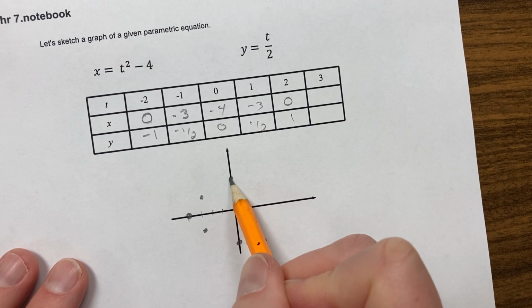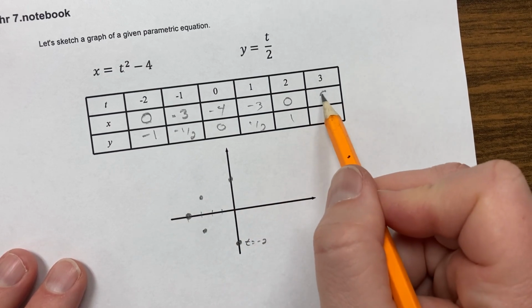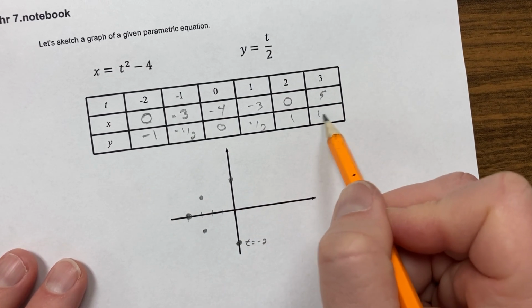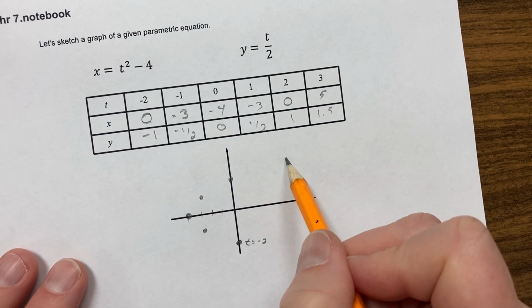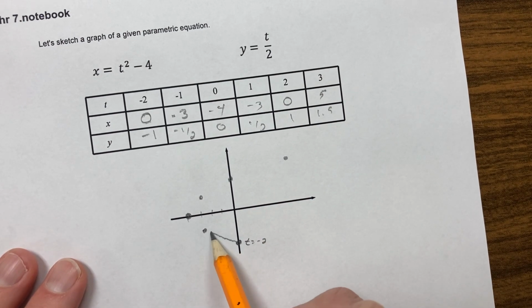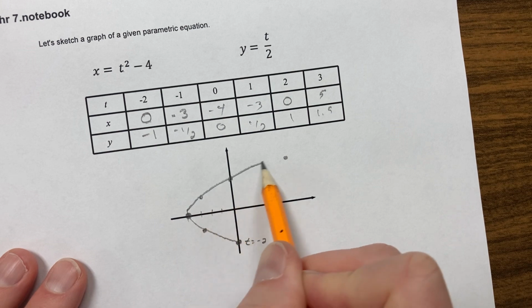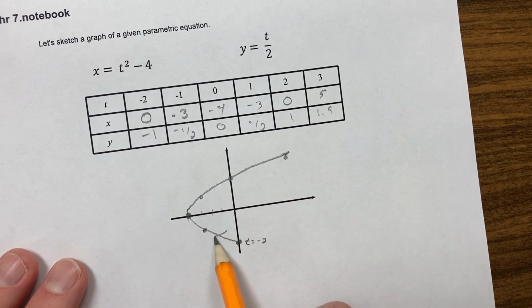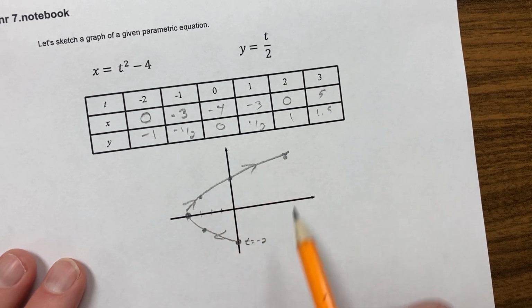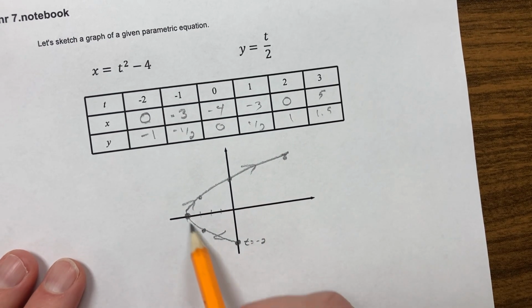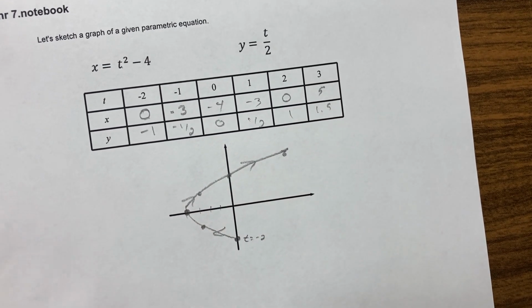So right about there. And then put 3 in, I'm going to get 5 and 1, 0.5. So I'm going to get something like that. So this object, or whatever we're describing, is going like that. And the arrows indicate the path we go on this. We started here and traveled up like that, right?